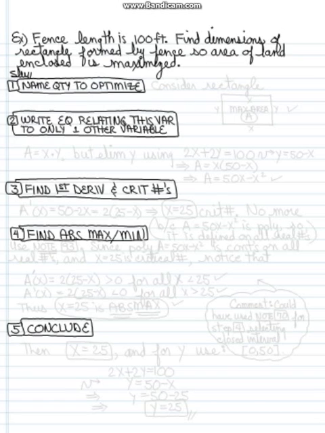In this optimization problem, we're asked to find a maximum area. A fence length is 100 feet. That would be the perimeter. Find the dimensions of the rectangle formed by the fence so the area of land enclosed by it is maximized.